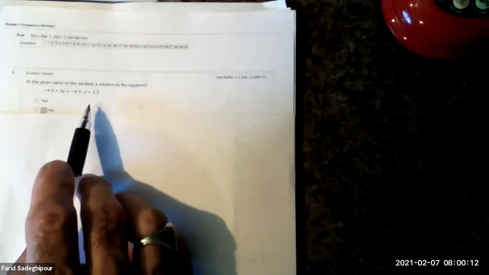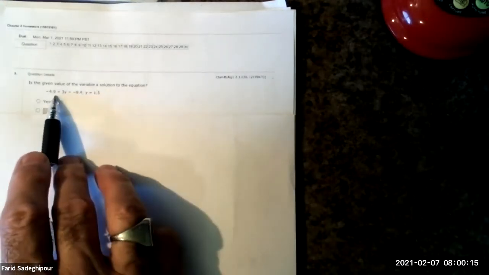So what we have here on the first one is a given value of the variable, and we ask whether it is a solution of the equation or not. To see if this is a solution, what we need to do is take the number, y equal 1.5, and substitute into the equation.